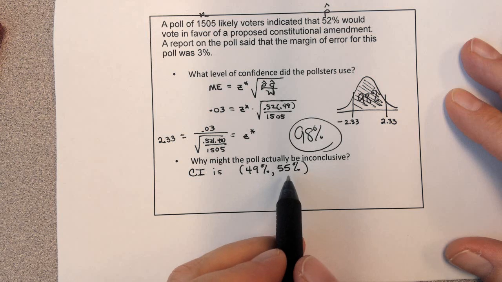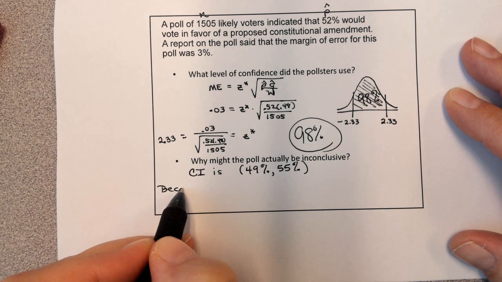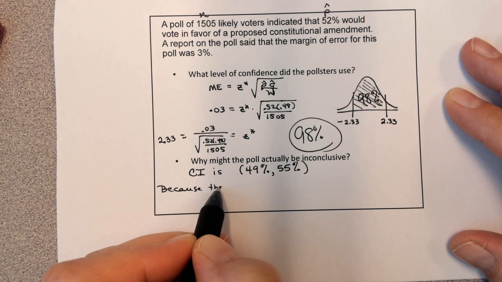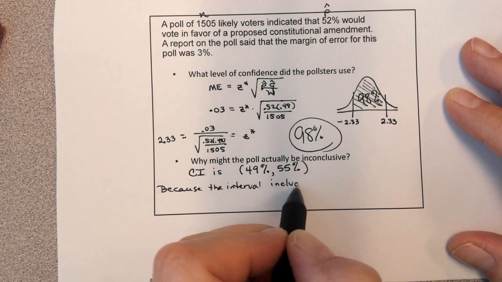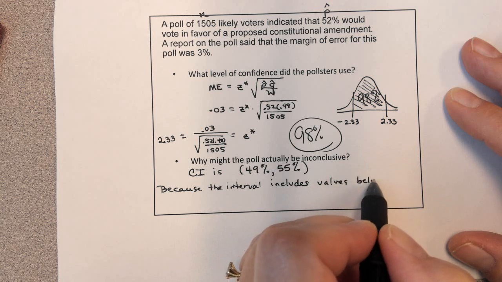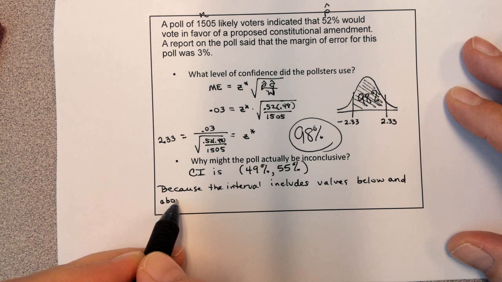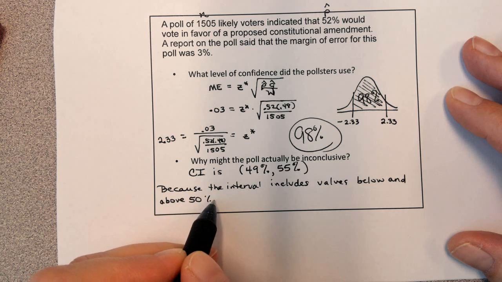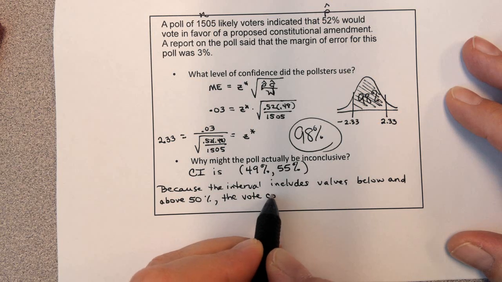If it's as high as 51 or more, it is going to pass because that's a majority. So because the interval includes values below and above 50%, the vote could go either way.